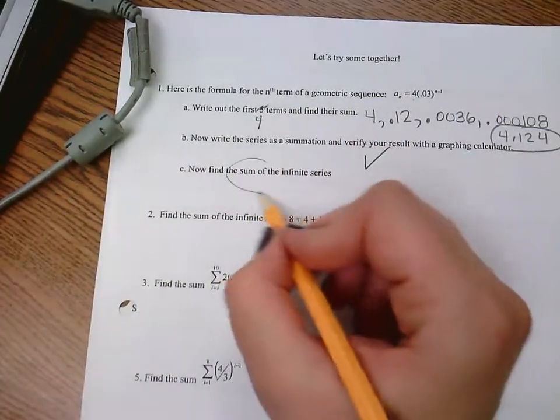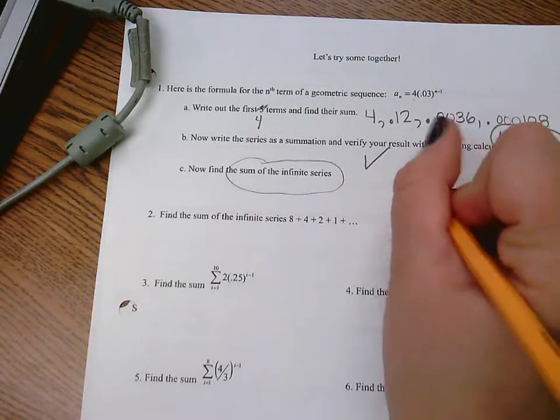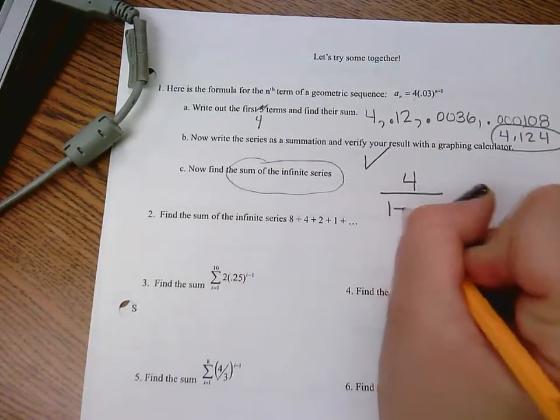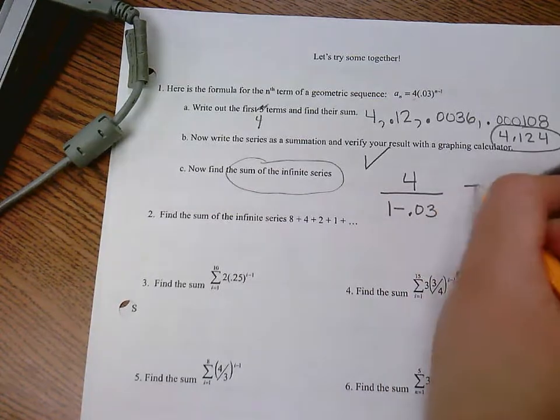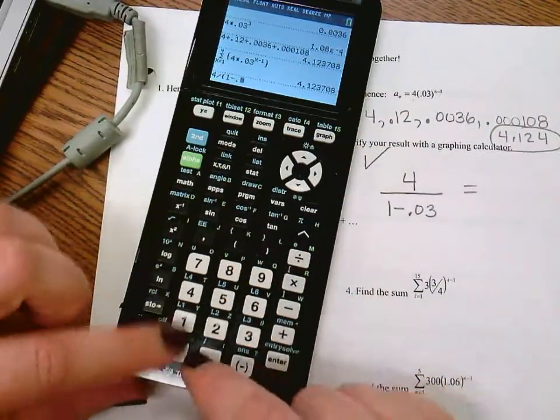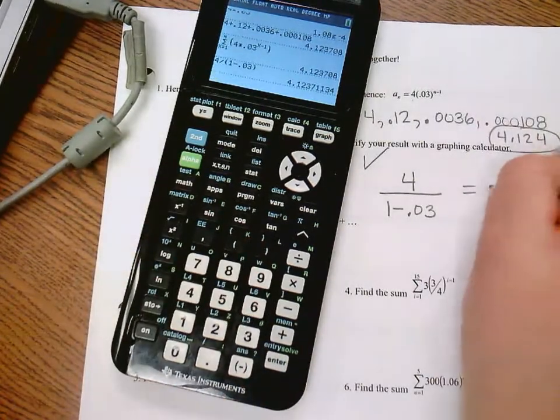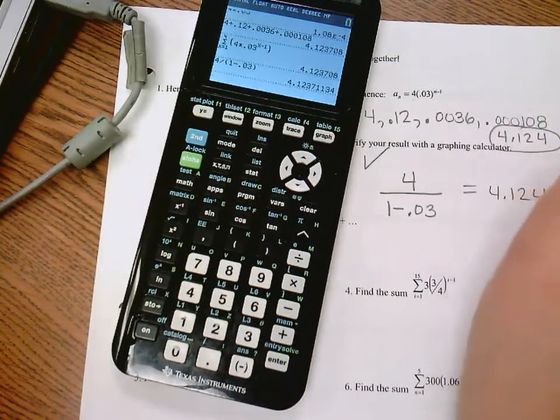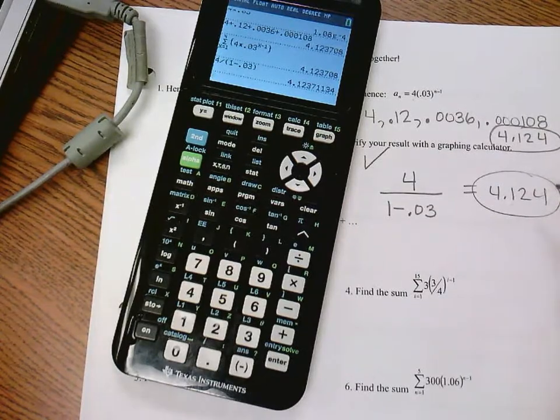Find the infinite sum. Take the first term and divide by 1 minus the ratio. And when you type this in, 4 divided by 1 minus 0.03 does come out to about 4.124, right? We hit it right on the head with just the first 4 terms.